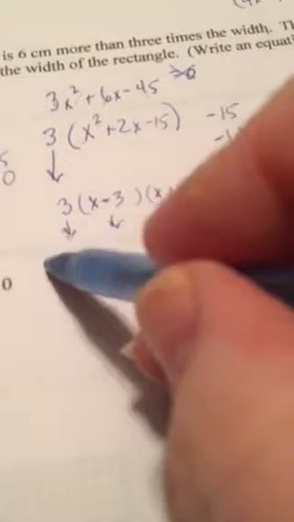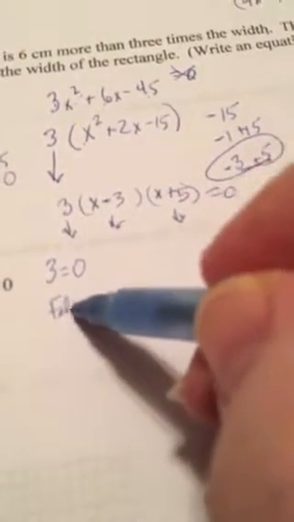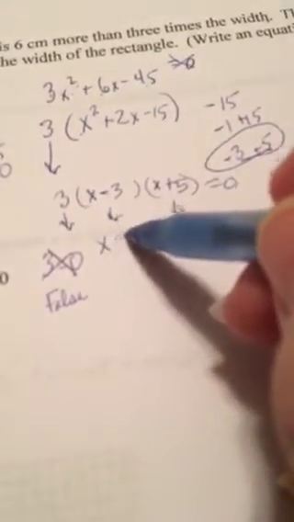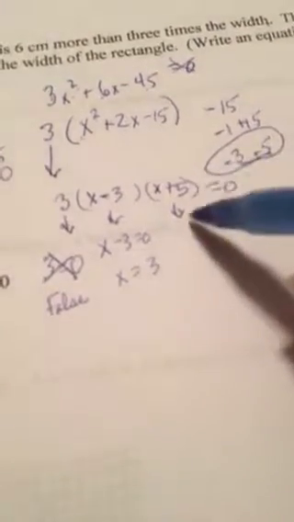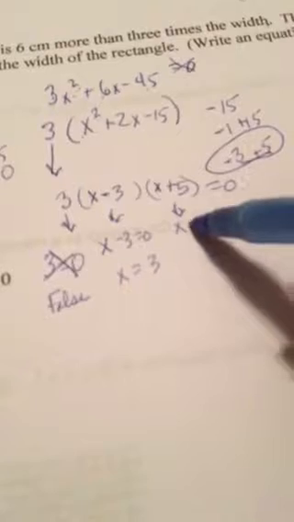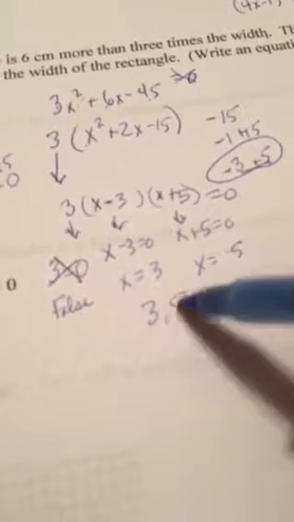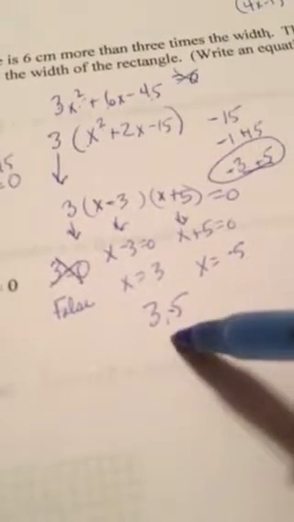But we happen to have 3 factors. Well, watch what happens here. If we make this equal to 0, it gives us a false statement. 3 is never equal to 0. There's no x to solve for. How about this? We can solve this one. We'll add 3 to both sides. And here we can subtract 5 from both sides. Okay, so we have 3 and negative 5 as our possible answers, but we have to choose one that works in our universe.